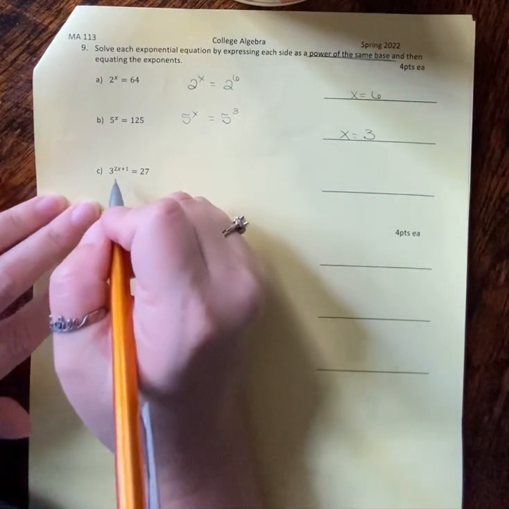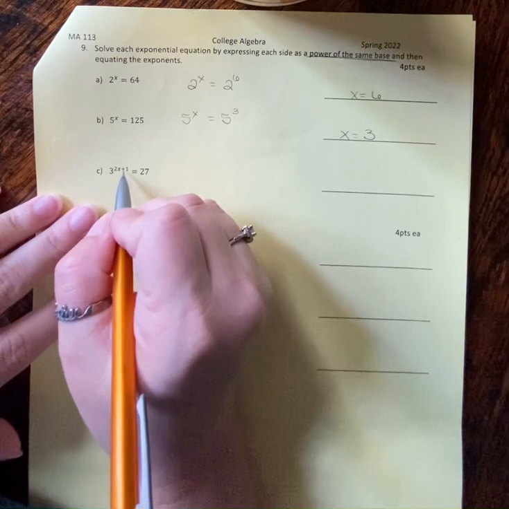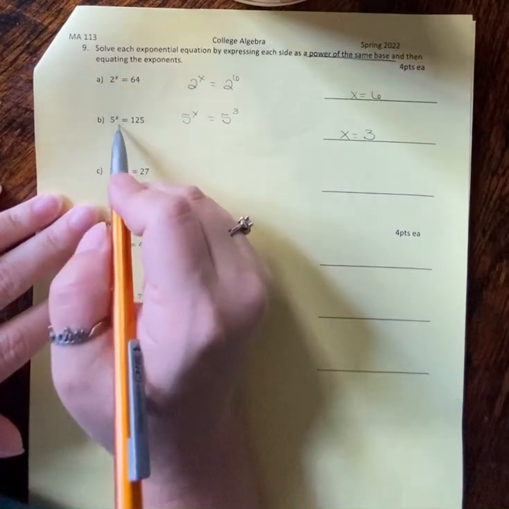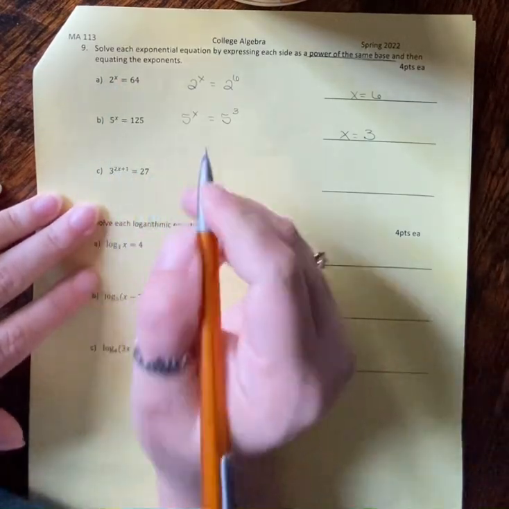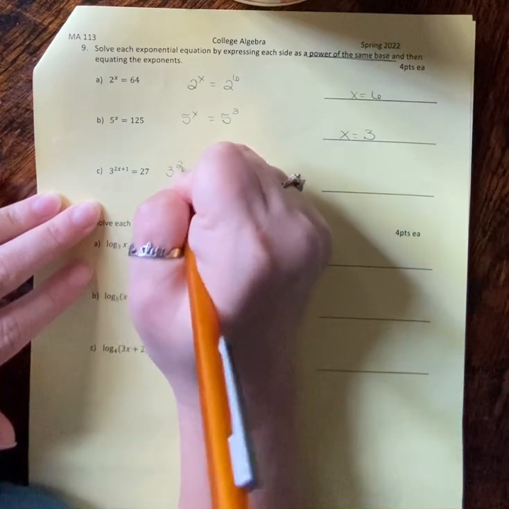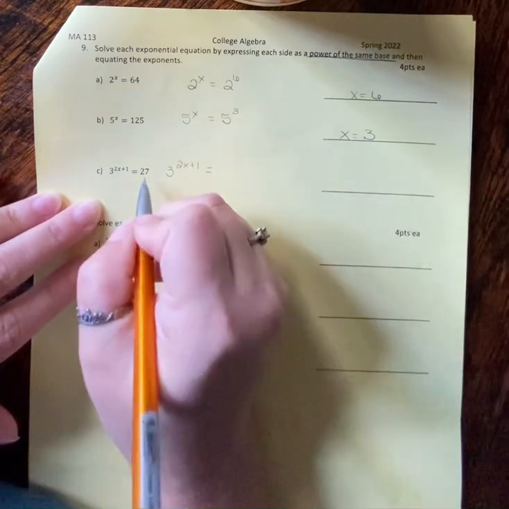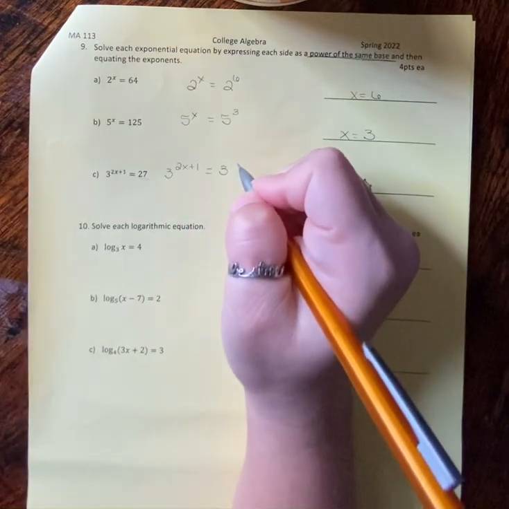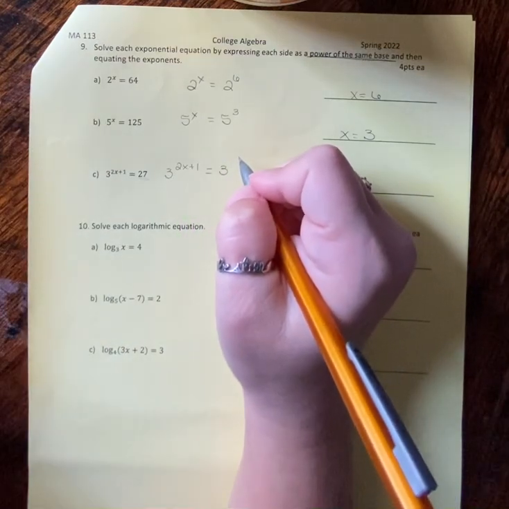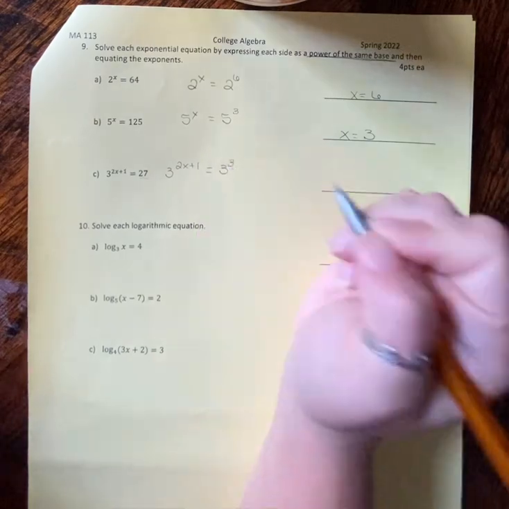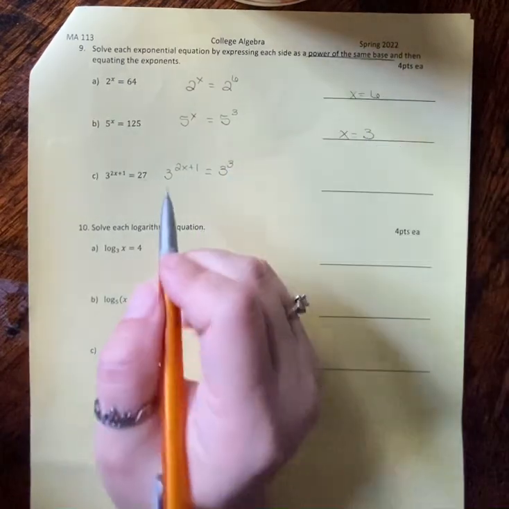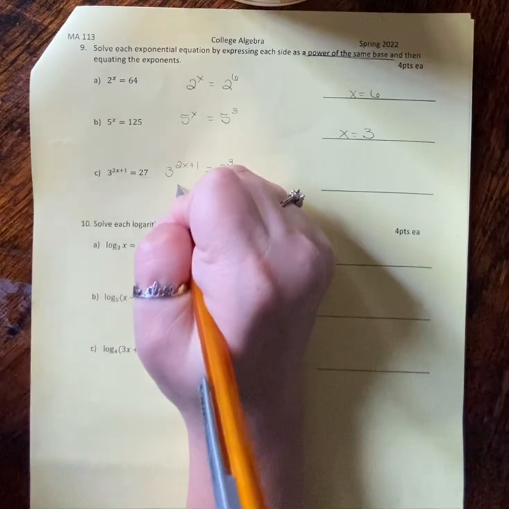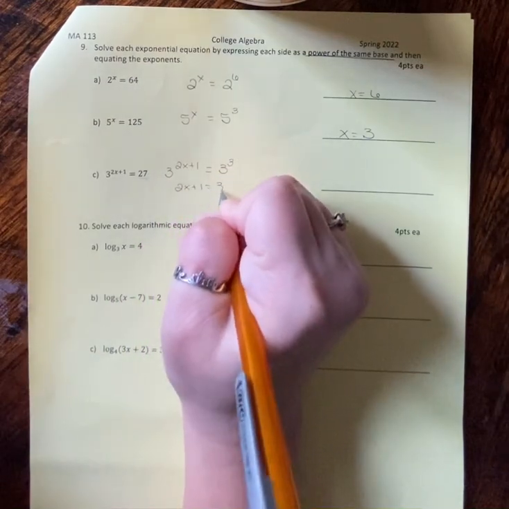Last example, obviously there's a little bit more algebra because my exponent is not just x like it was in my first two, but it is 2x plus 1. So that means I have 3 to the 2x plus 1 equals, and I need to write 27 as 3 to some power. Well, 3 squared is 9, and 3 to the third power is 27.